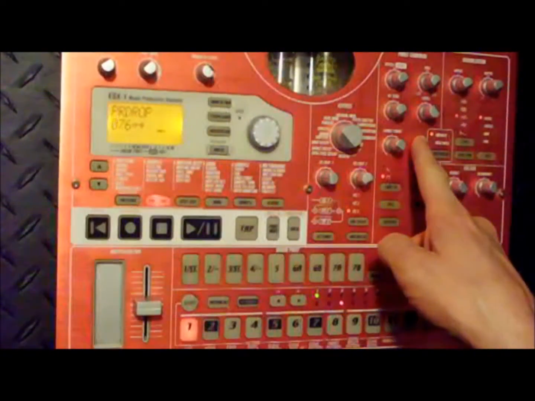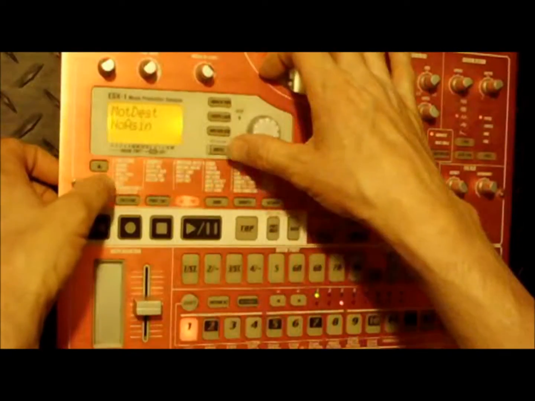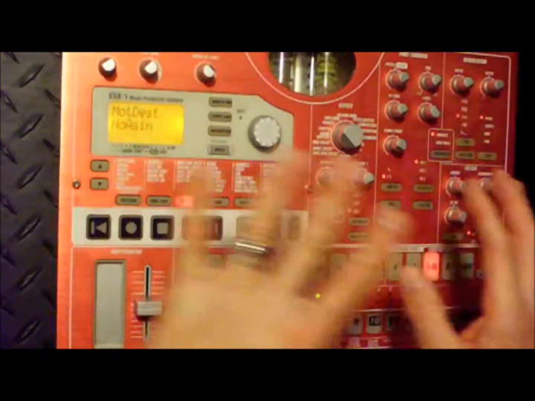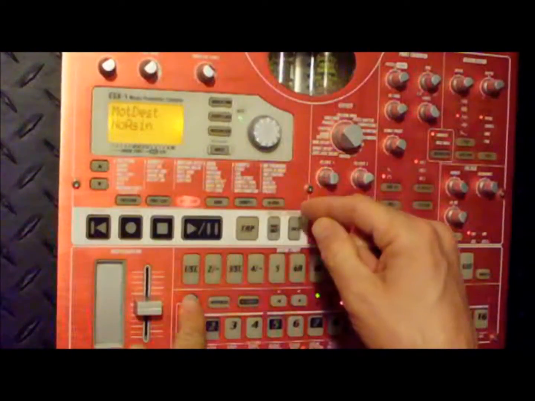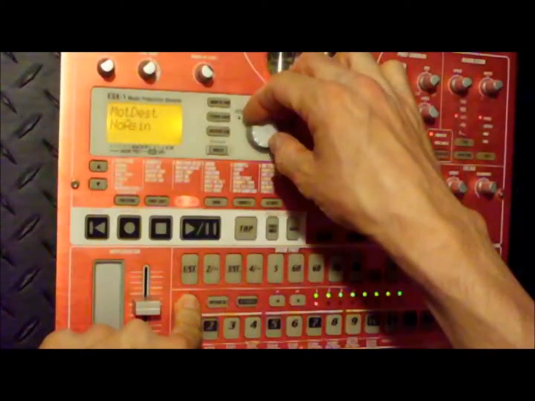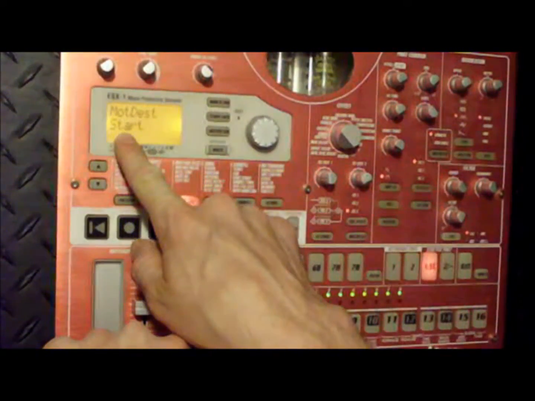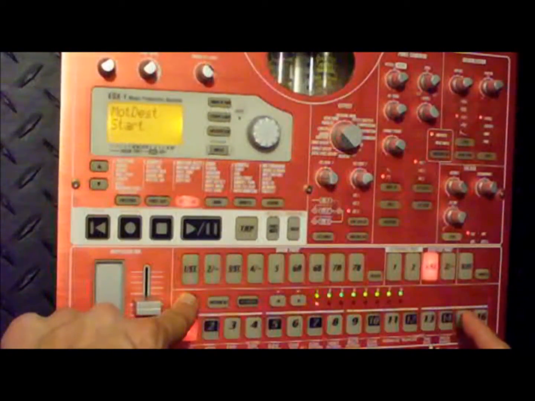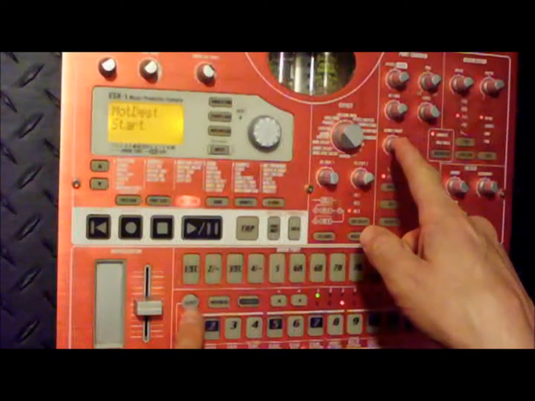So I'm going to turn that on to smooth. And then over here in step edit, I'm going to scroll down. It says motion destination, no assignment, because no motion stuff has been set here. So if I hold down the shift, I'm going to scroll this until it says start. And that's the motion destination value for each one of these notes, okay? Each one of these notes is the start point of the sample.